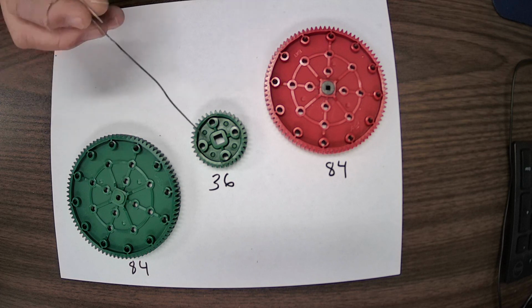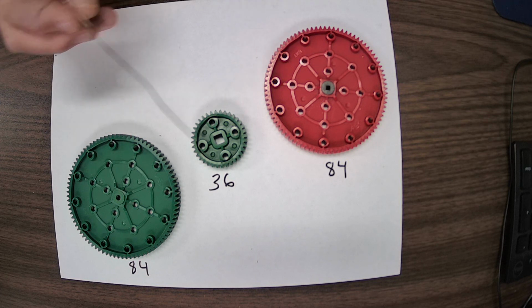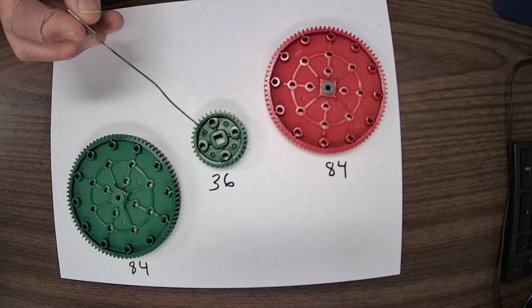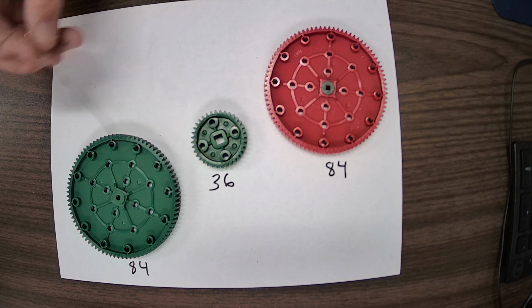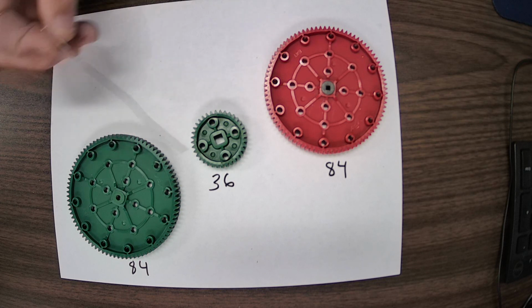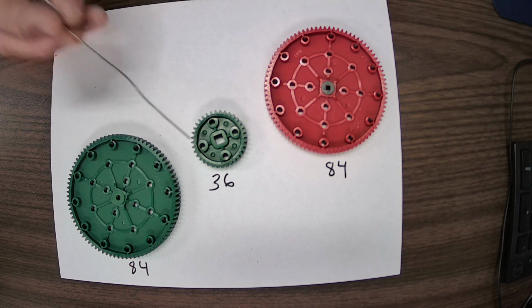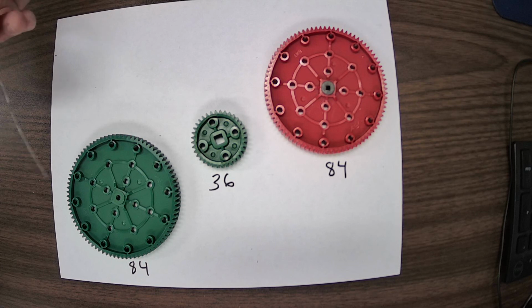If you do it correctly, you can get some speed and torque out of it. But as far as one chain or train that you have set up, if you want more torque, you lose speed. If you want speed, you lose torque.